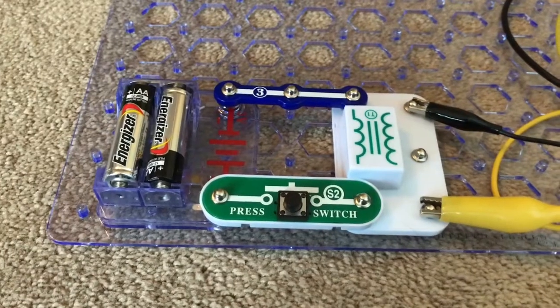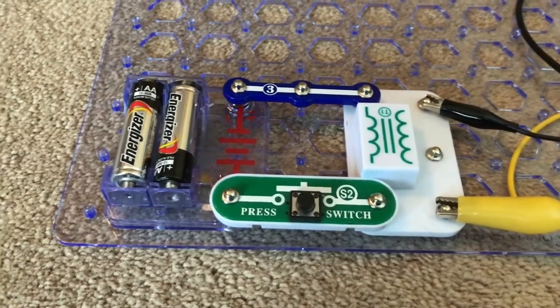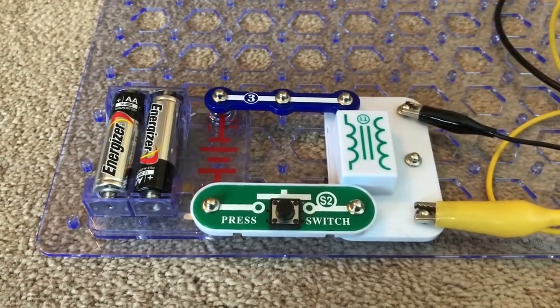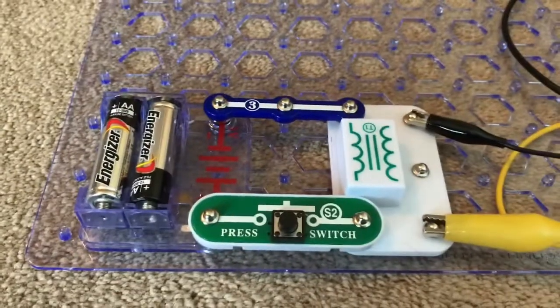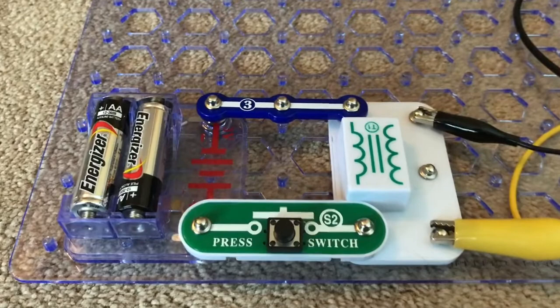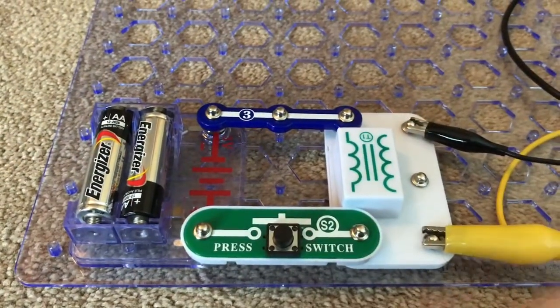So before I can show you how to convert alternating current into direct current, first I have to create a source of alternating current. Now I could use the wall, but that would probably blow these components up. But using this circuit, I can convert the 3 volts from these two batteries into short pulse alternating current.